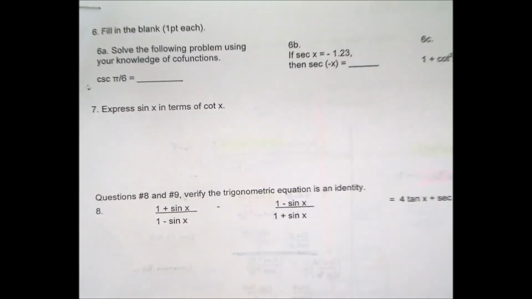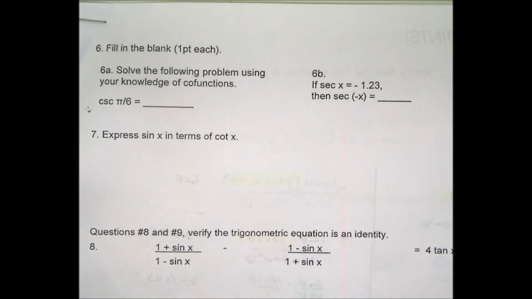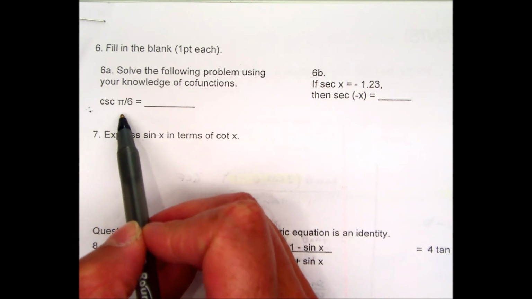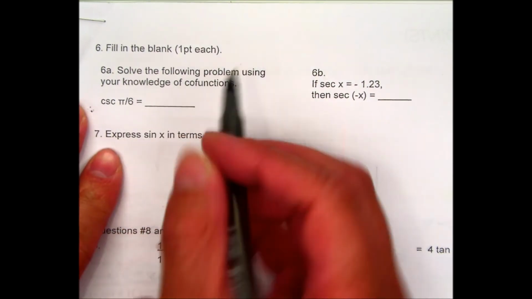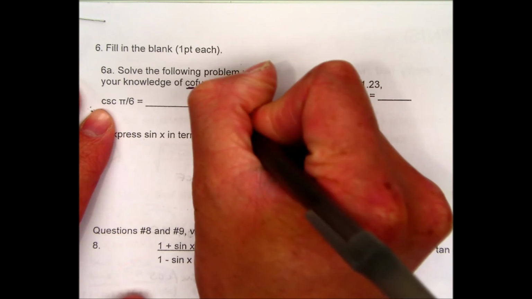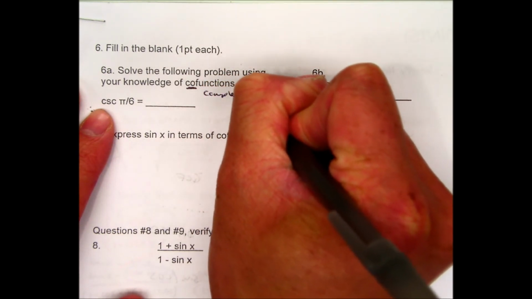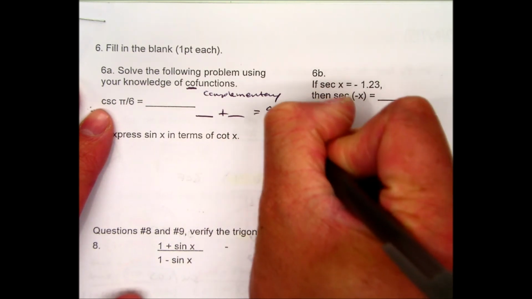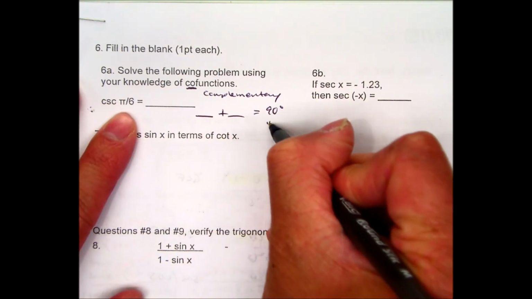Let's go over the last page. Looking back at my notes, this was given back in 2010. Fill in the blanks, solve the following problems using your knowledge of cofunctions. So for cofunctions, you should think of the word complementary. Complementary just means blank plus blank equals 90 degrees. In this case, I have radians, so that would be pi over 2.